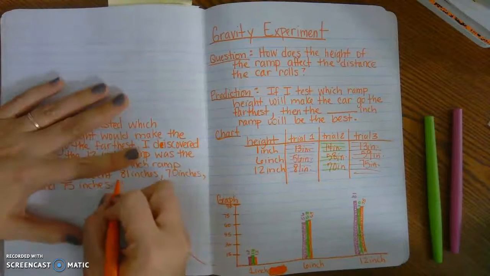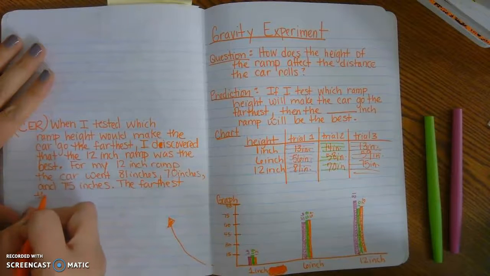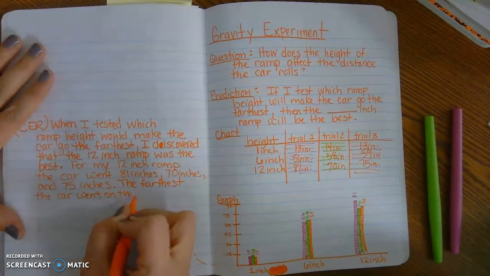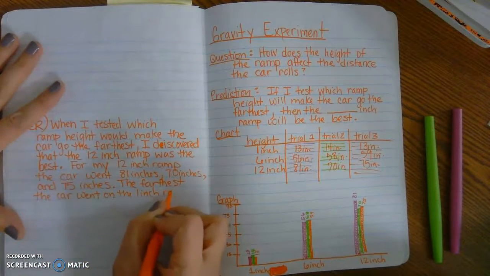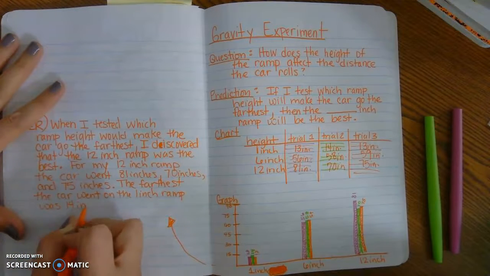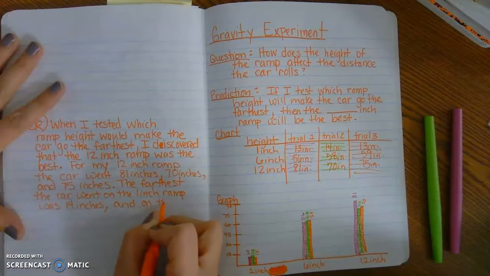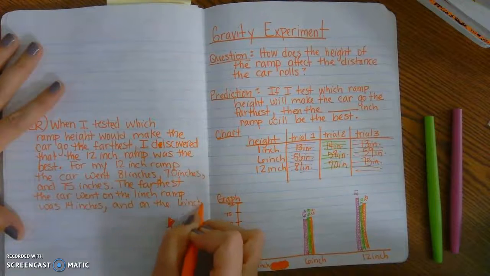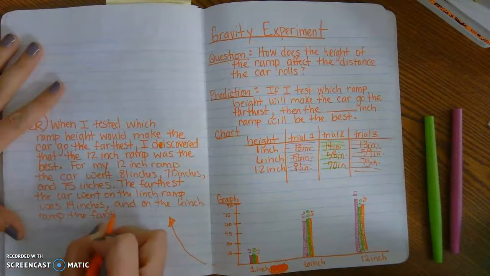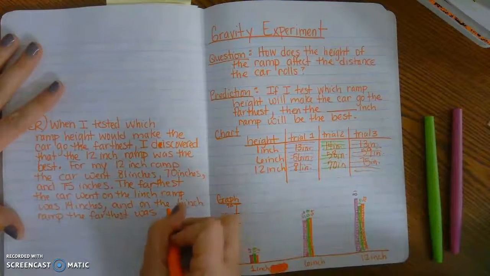So, I'm going to say the farthest the car went on the 1-inch ramp was 14 inches, comma, and on the 6-inch ramp, the farthest was, what was it, 59? 59 inches.